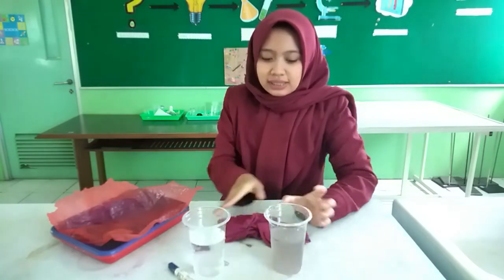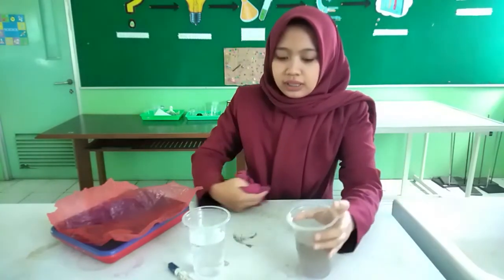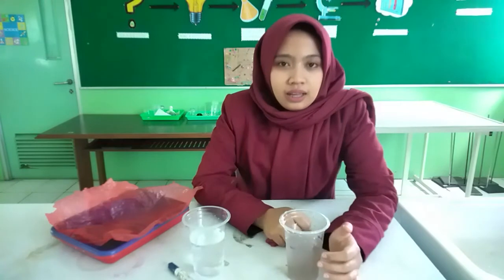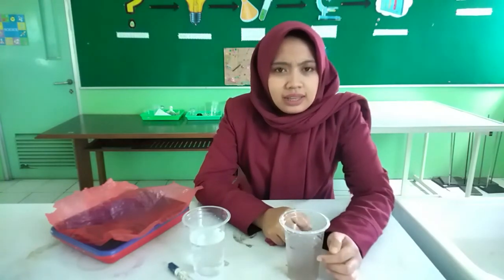So that's the simple experiment that we did. Please find another material that is absorbent and also find the other materials that are waterproof, and then write them in your table.